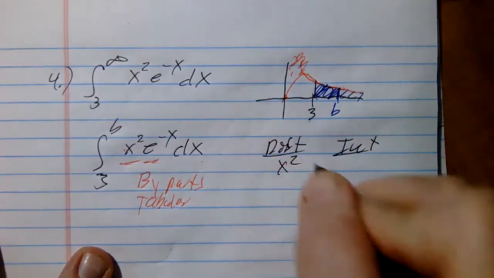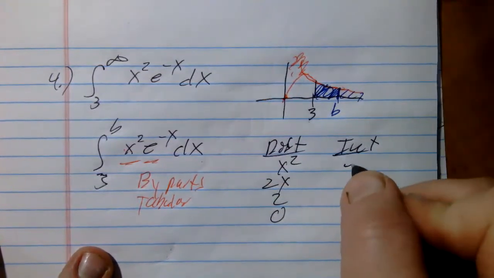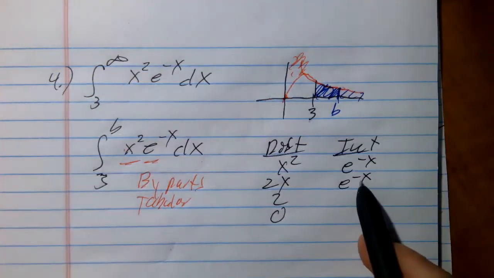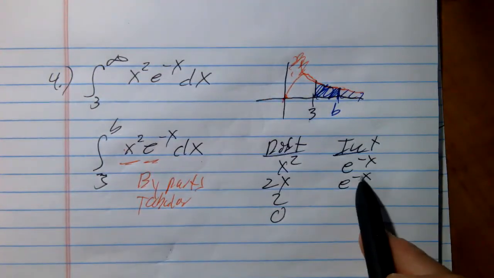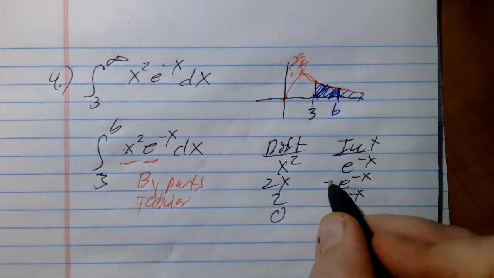So we're going to differentiate x squared until it goes away. The other one, we want to integrate. The integral of e to the negative x would be itself, but undoing the chain rule, you divide by the derivative inside, which just gives a negative.